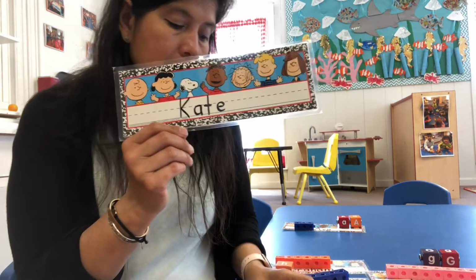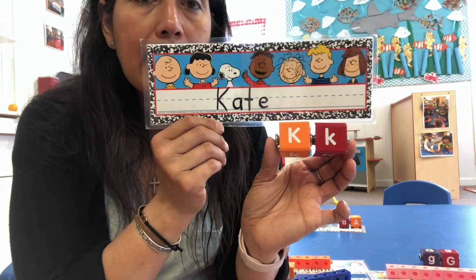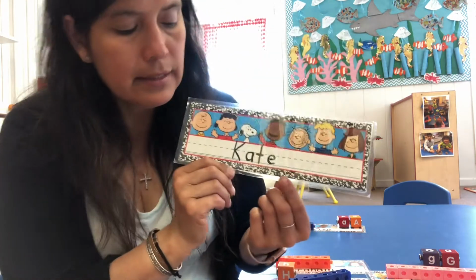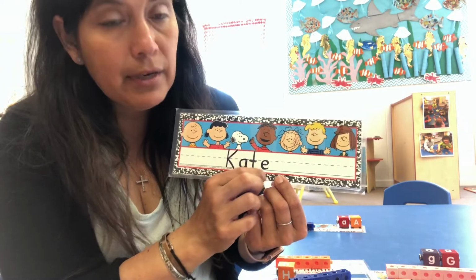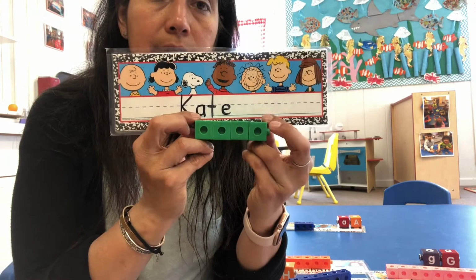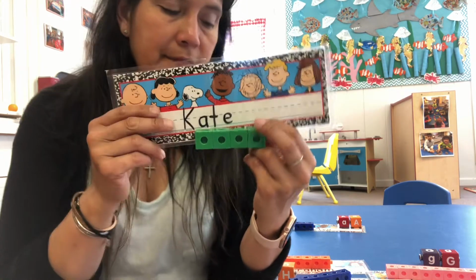And we have Kate. And Kate begins with the letter K. K for Kate. And Kate has 1, 2, 3, 4 letters in her name. So we have 1, 2, 3, 4. Very nice.